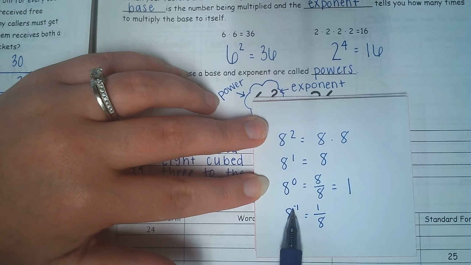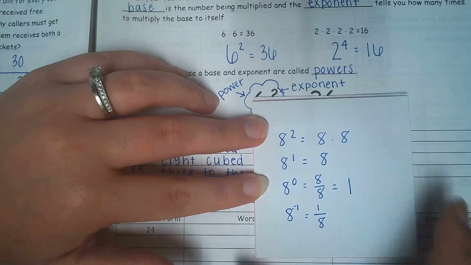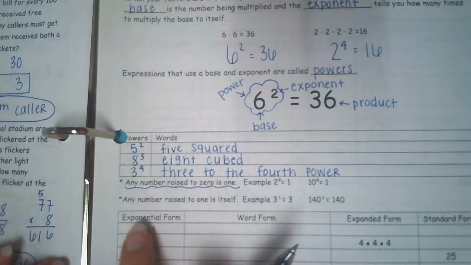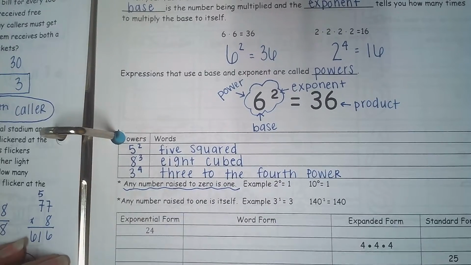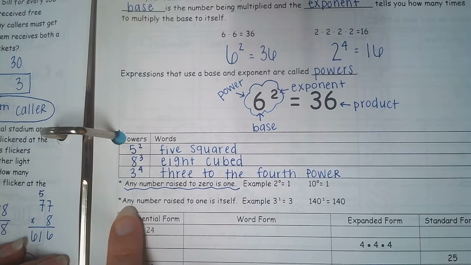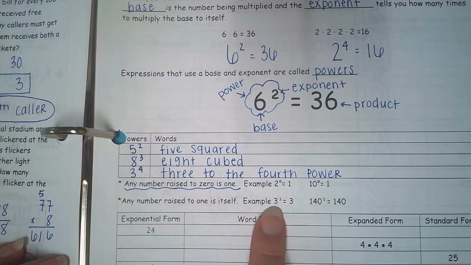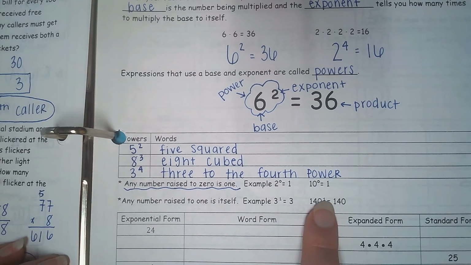So 8 to the negative first power is 1/8. So that's just a piece of information for you to have. Okay, and just like in that example, any number raised to 1 is itself. So for example, 3 to the first power is 3, 140 to the first power is 140.